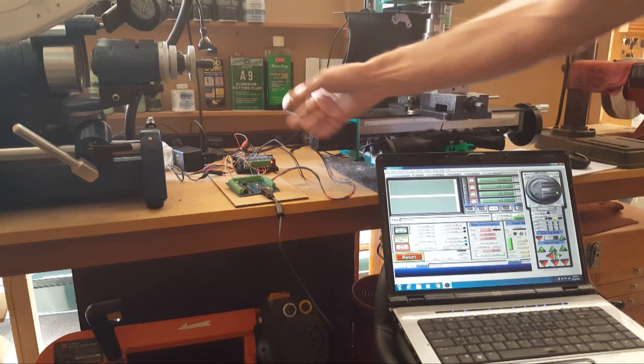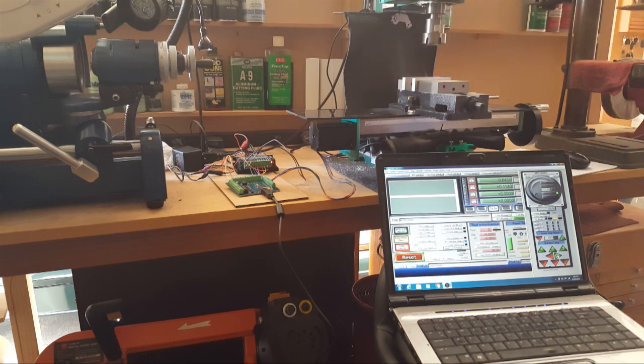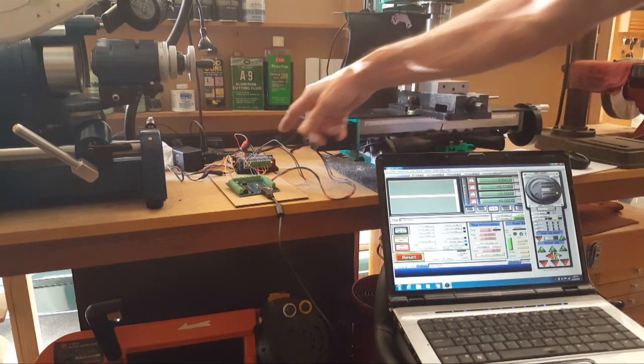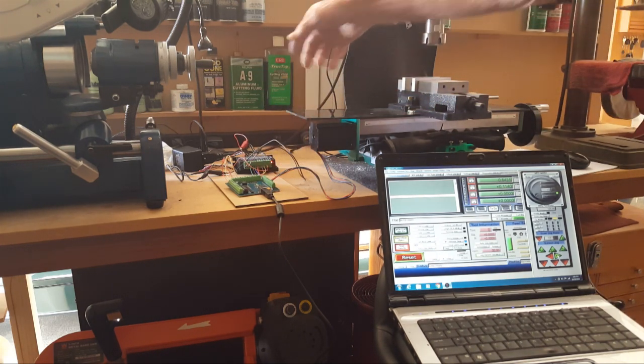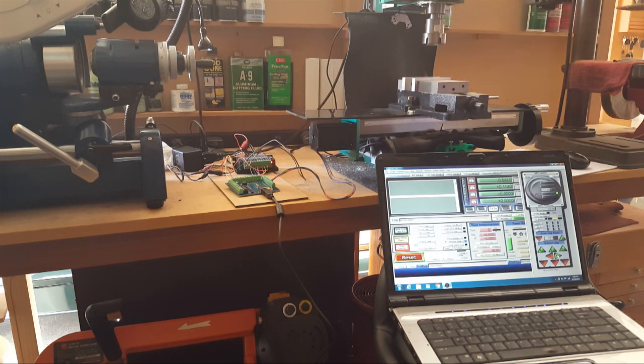So it's generating the 5-volt signals for the pulse and direction and all that, which I really like. And it is beautifully compatible. You've got the +5 here, and then all the signals are in a perfect row, ready to go. And so I wired it up to the X-axis motor.